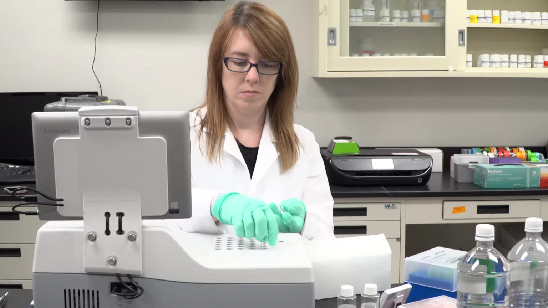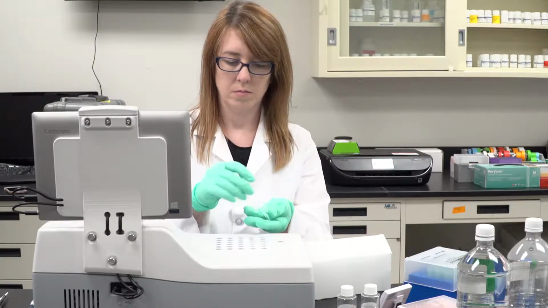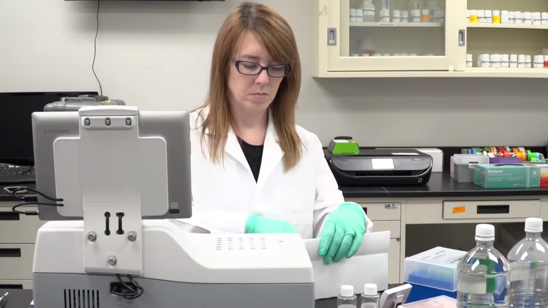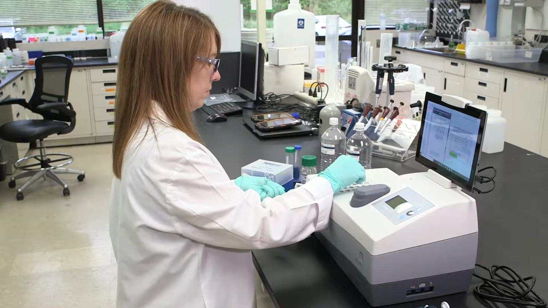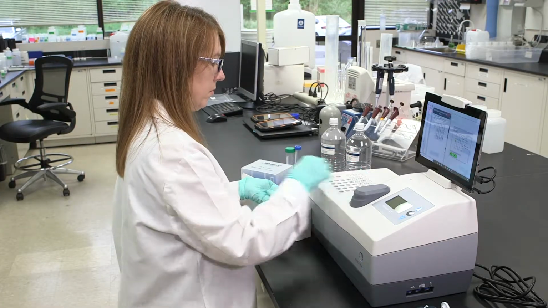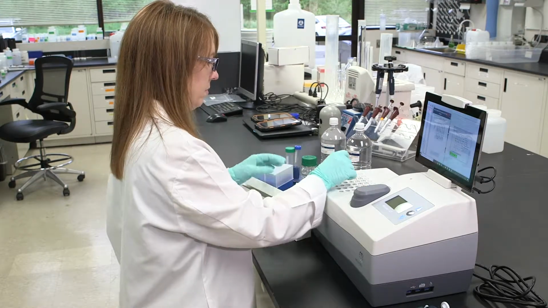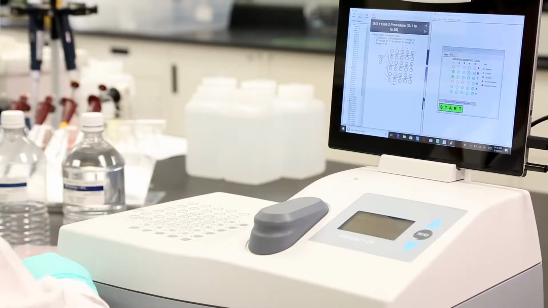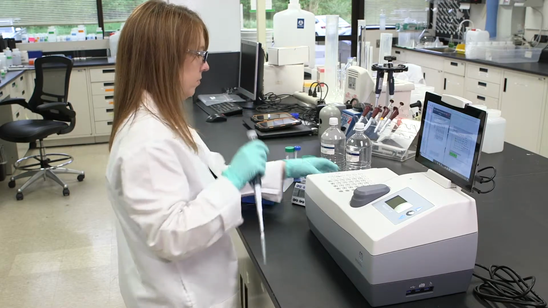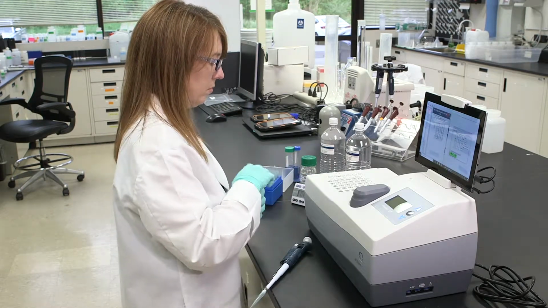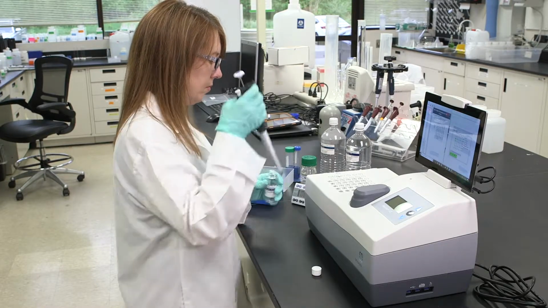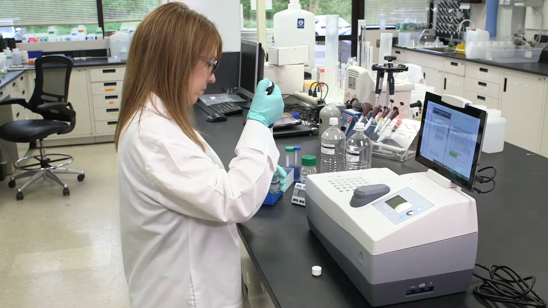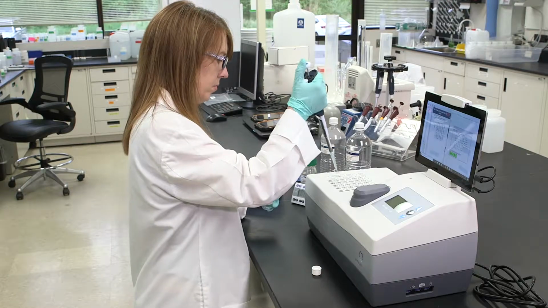Place cuvettes in incubator wells A1 through A5, B1 through B5, C1 through C5, D1 through D5, E1 through E5, F1 through F5, and the reagent well. Add 1,000 microliters distilled water to the cuvette in the reagent well. Make this solution for freeze-dried bacteria or purchase FDB solution from Modern Water.